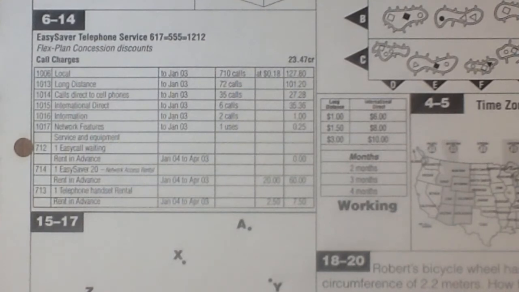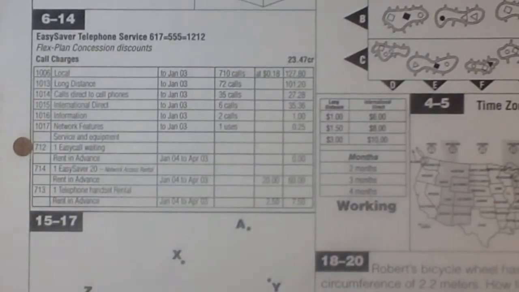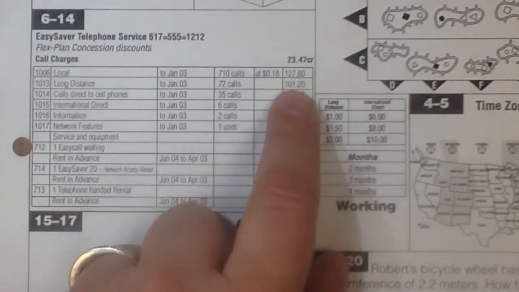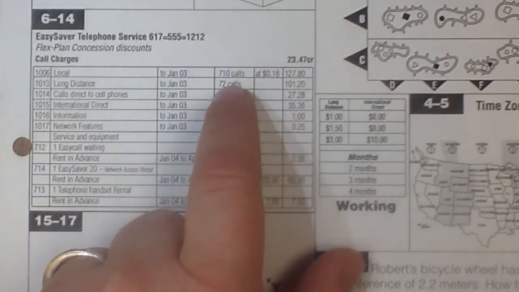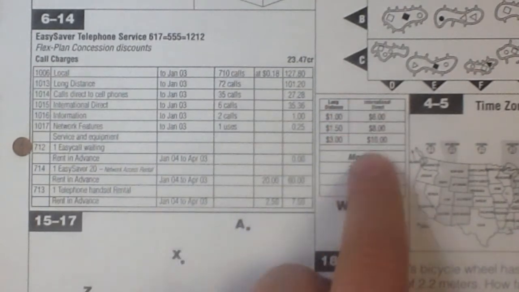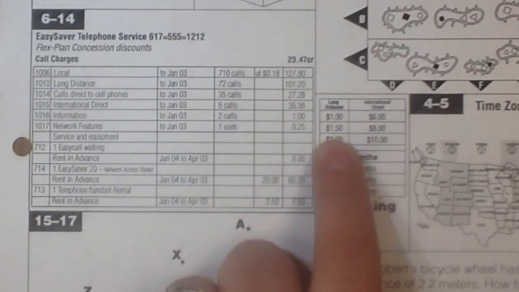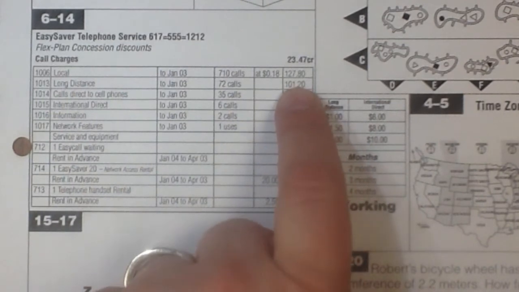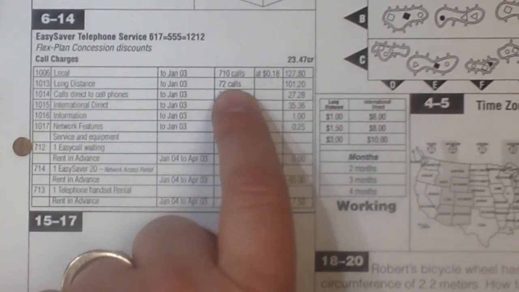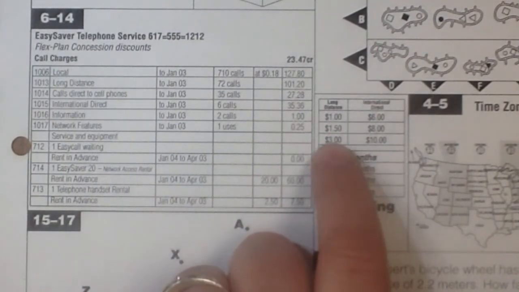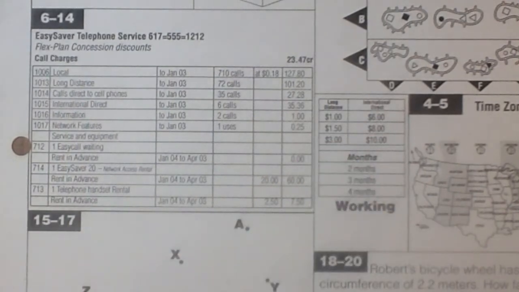Number 9. Choose the amount in the small box closest to the average price of long distance calls made. Okay, I think I got this one. What it's asking you to do is take $101.20 and divide it by the total number of long distance calls that were made. Then you're going to tell whether those long distance calls cost closest to $1 a piece, $1.50 a piece, or $3 a piece. So you're going to take the total cost, divide it by the total number of calls, and see if your answer is closer to $1, $1.50, or $3. And that was question 9.